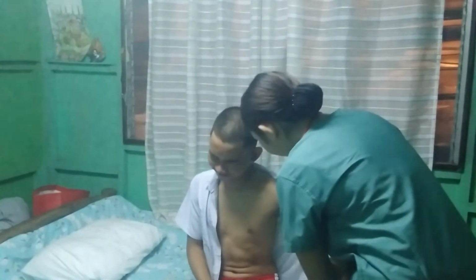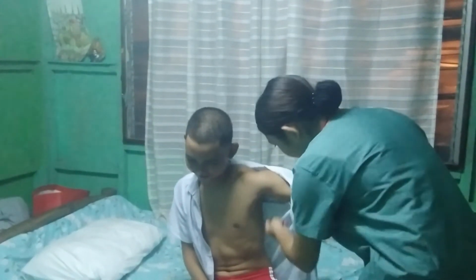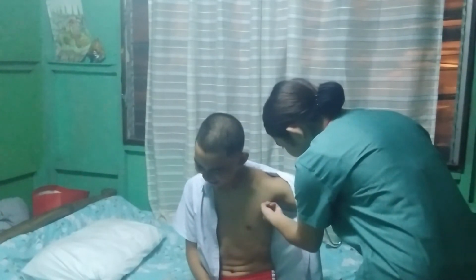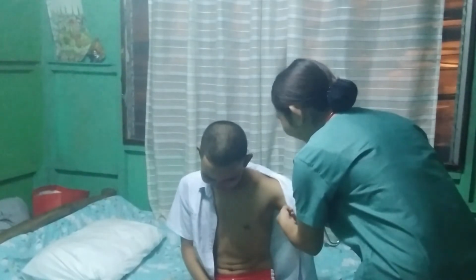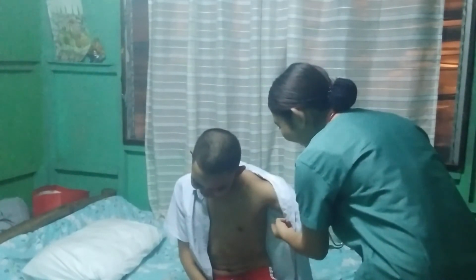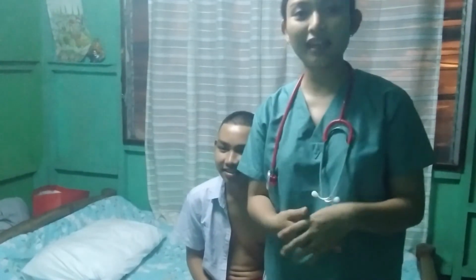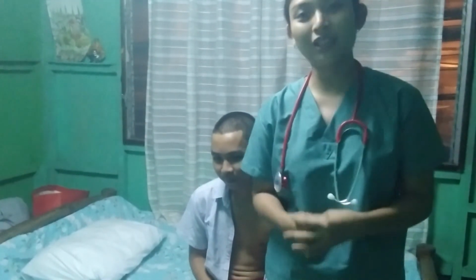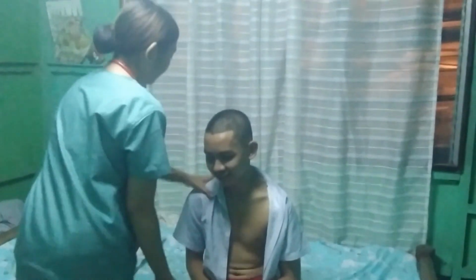So, I'm going to palpate the axilla first. Do you feel any pain? No. Okay. So, there is no tenderness, and no masses or nodules, which is normal. So now, I'm going to palpate the breast of my patient, and in doing that, I'm going to assist him in a supine position. Can you please lie on the bed?